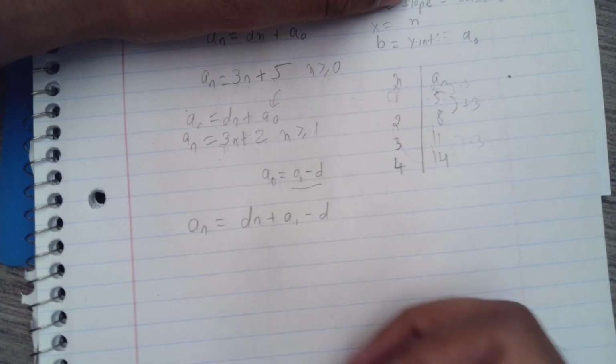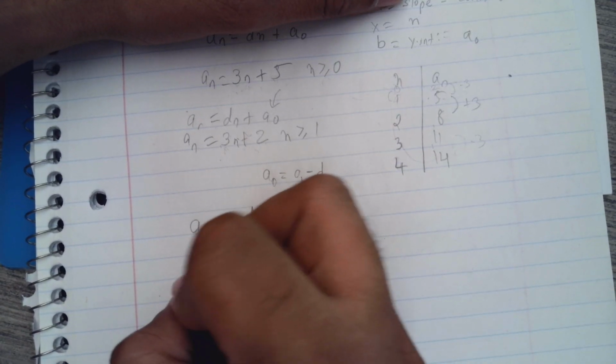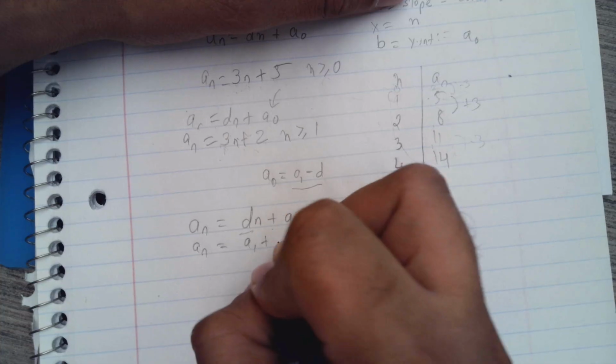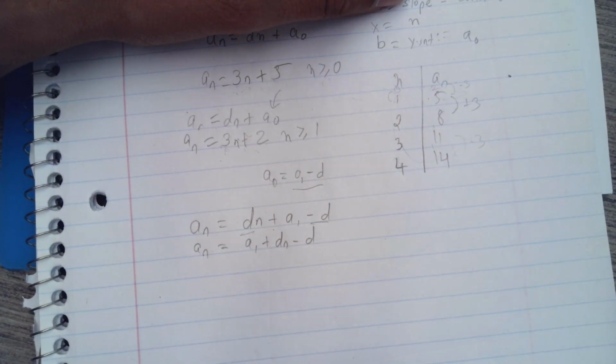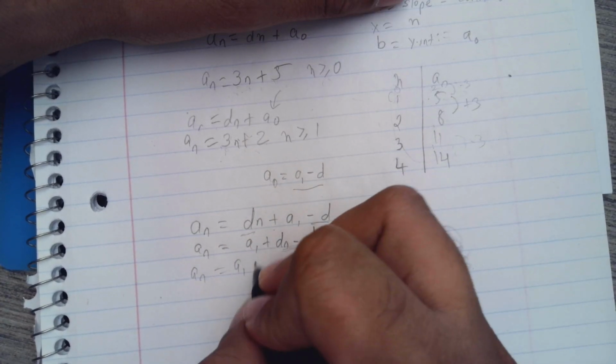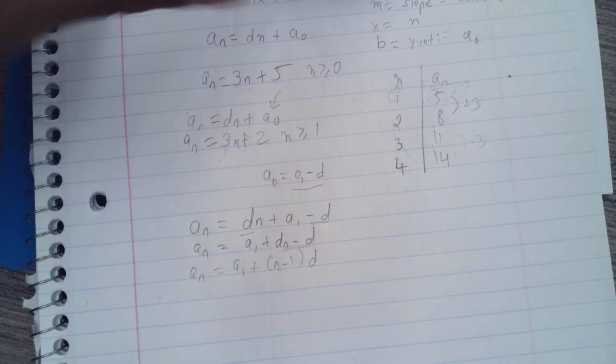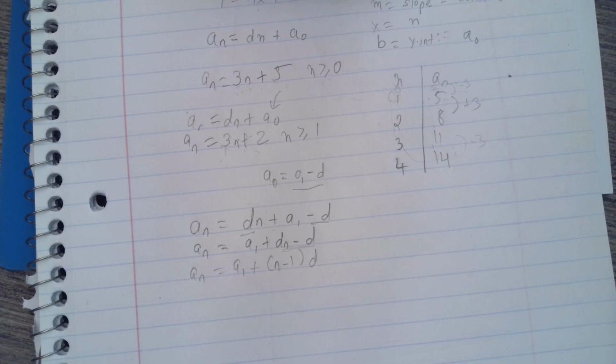I'm going to rearrange this so that the d's and these two terms are closer to each other. You get a sub n equals a sub 1 plus dn minus d. So you get a sub n equals a sub 1, factor out a d, you'll get n minus 1, and that is the explicit equation that will be given to you on the quiz, on the test, and on the EOC. Whenever you have sequences, this will be given to you.